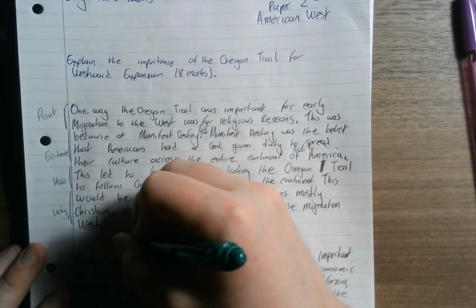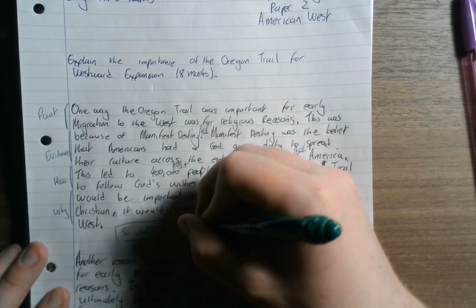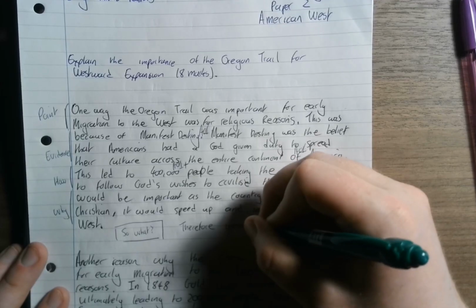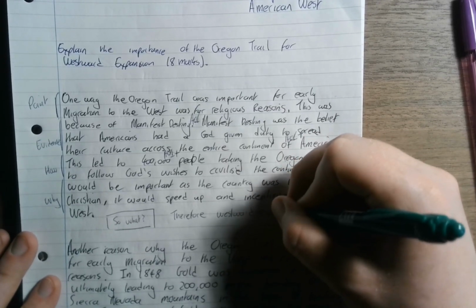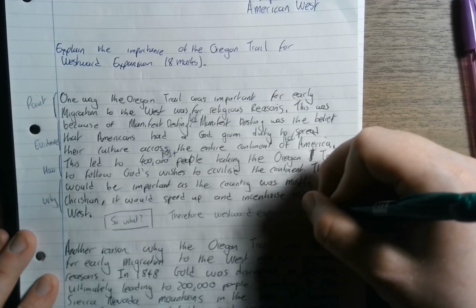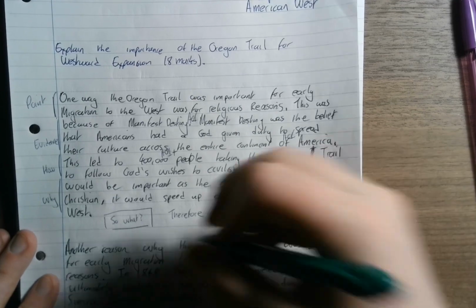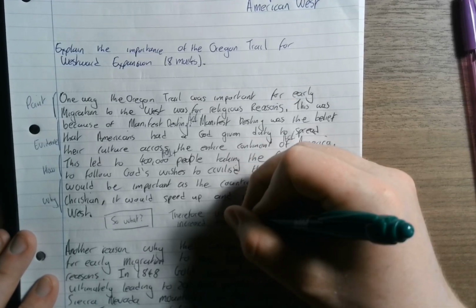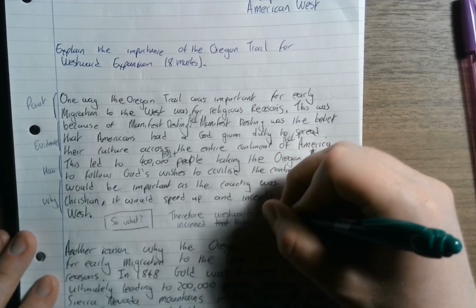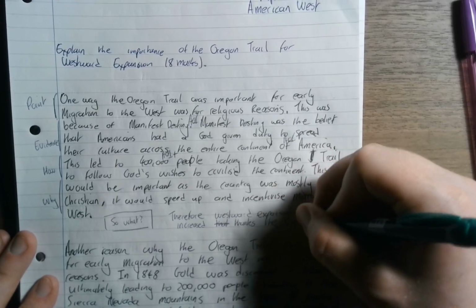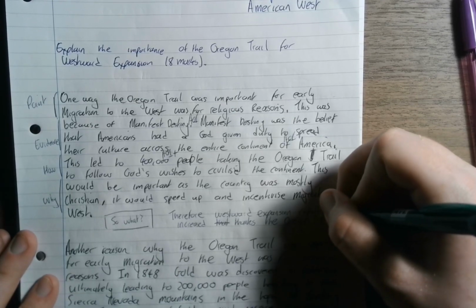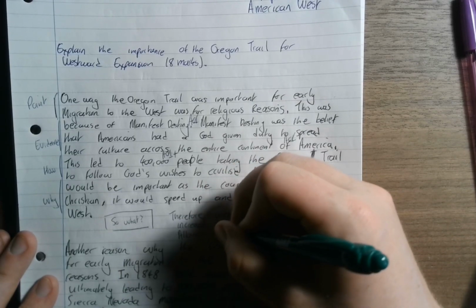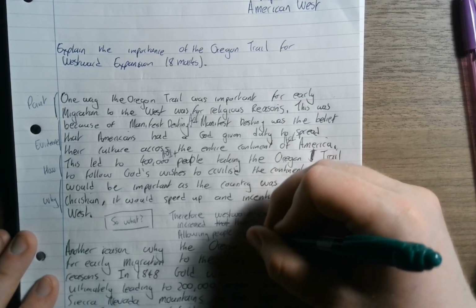What I might add in, because I clearly haven't, is I might drop in a "therefore": westward expansion rapidly increased thanks to the Oregon Trail, allowing people to go west, to pursue their faith.